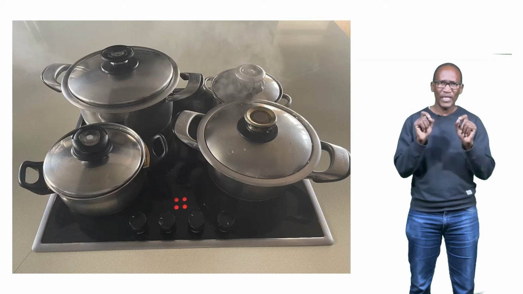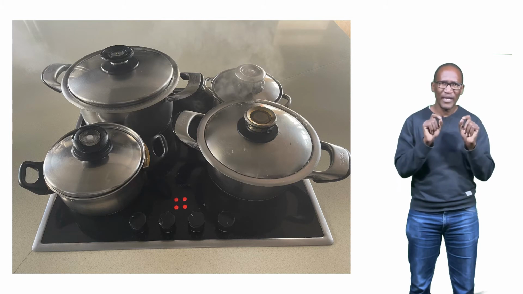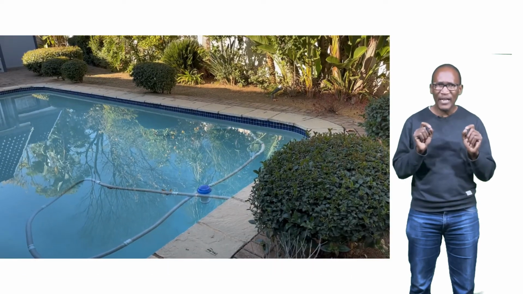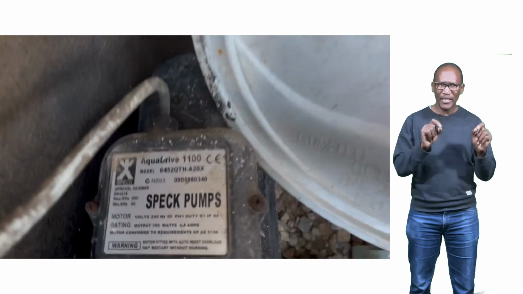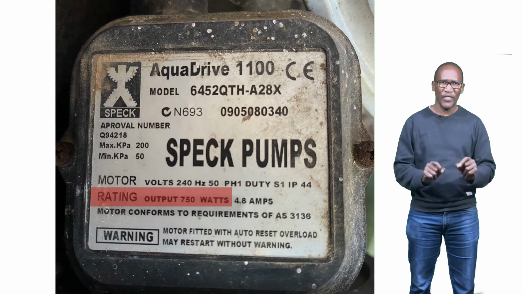Stove is also 1 kilowatt hour per plate. So similar to the geyser, cooking on 3 plates for 3 hours will cost you about 20 Rand a day or 600 Rand per month. The pool pump is rated at 700 watts and it runs for 4 hours per day. So 700 watts times 4 hours per day times the price gives you 200 Rand per month.